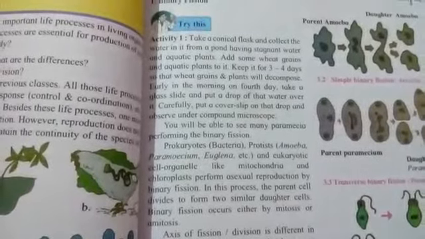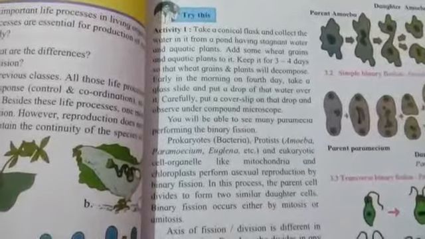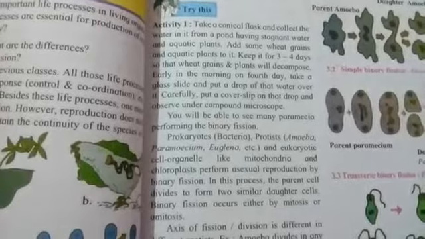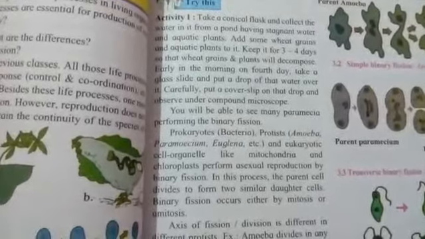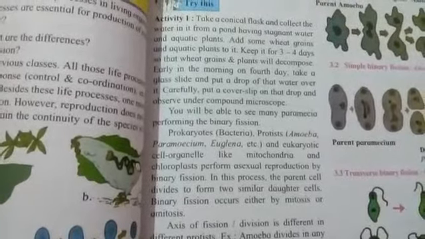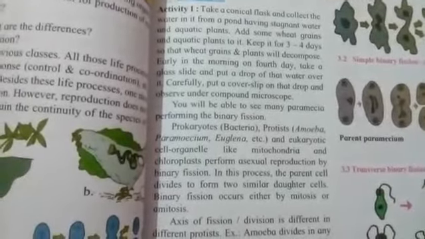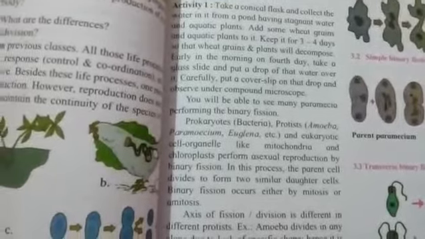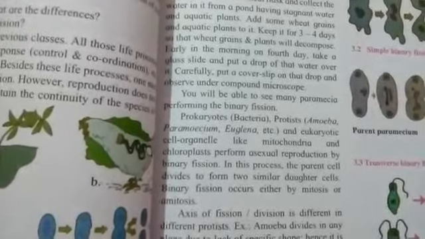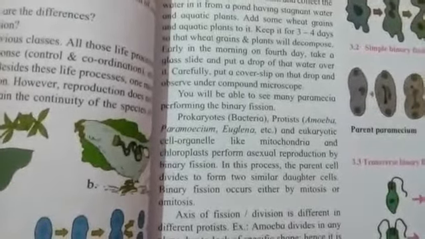For binary fission, there is one activity given, in which you have to take a conical flask and fill stagnant water into it, and that stagnant water should also have some aquatic plants. Then take some wheat grains and add those wheat grains into that conical flask with the stagnant water. Keep it for 3 to 4 days. The plants will decompose, and it will give rise to various kinds of paramecium. Then take a drop of that water, put it on a slide, put a cover slip on that drop, and observe it under a compound microscope.